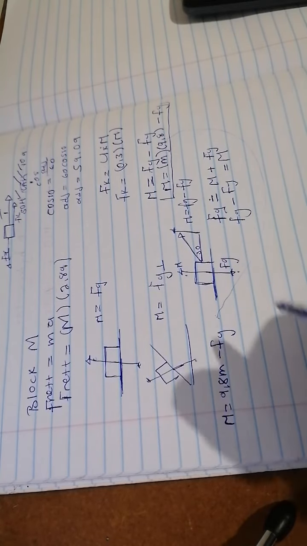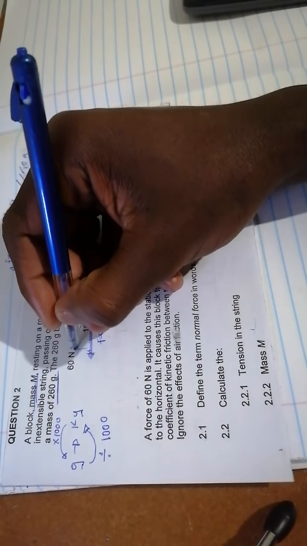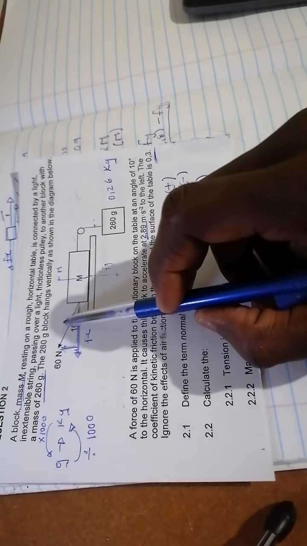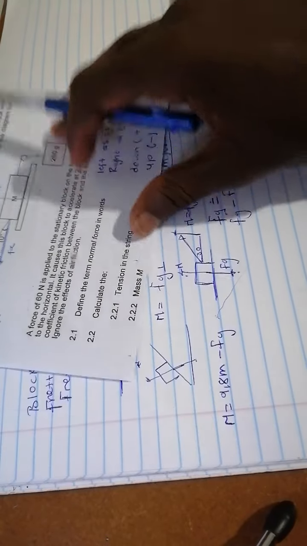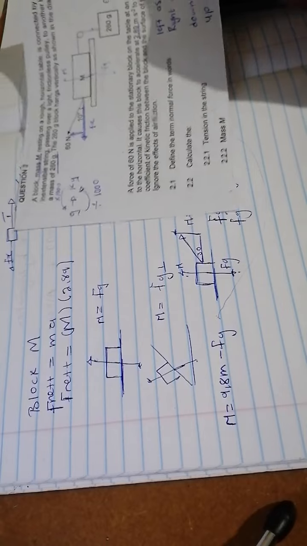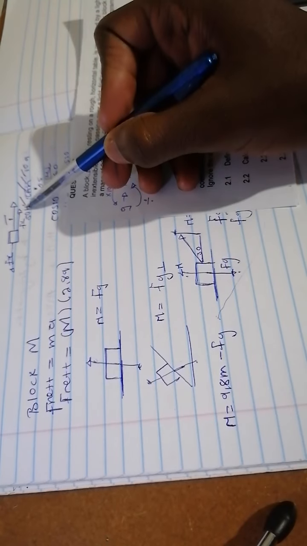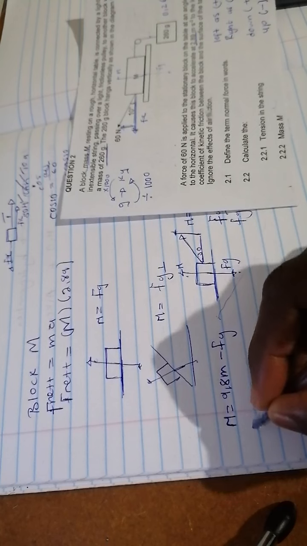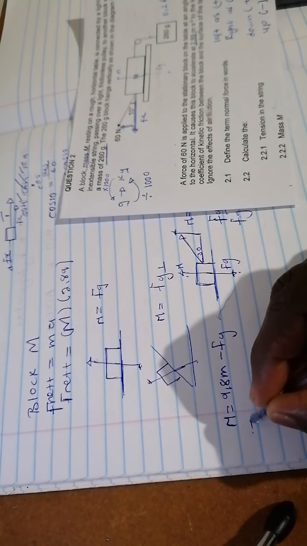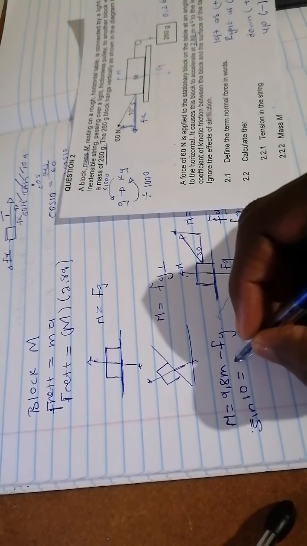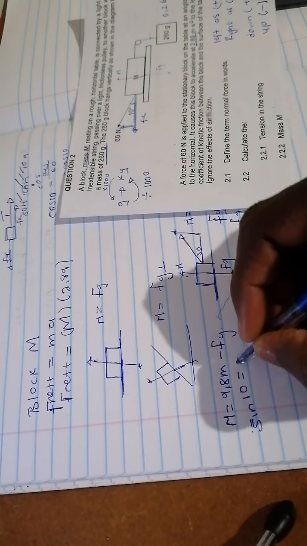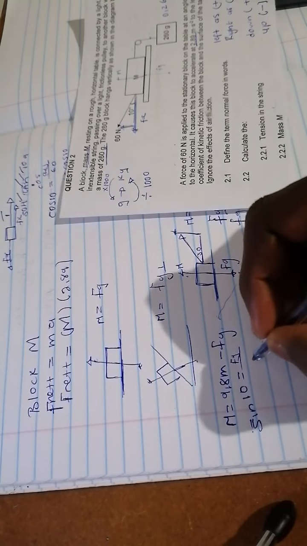How can we get our Fy? We are talking about this side, right? We have 60, and we have the hypotenuse and the opposite. So we can use sine, which is opposite over hypotenuse. We are calculating for Fy, so the sine of 10 equals the opposite, which is Fy, over the hypotenuse, which is 60.